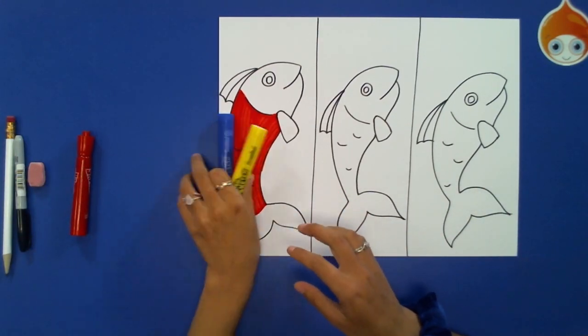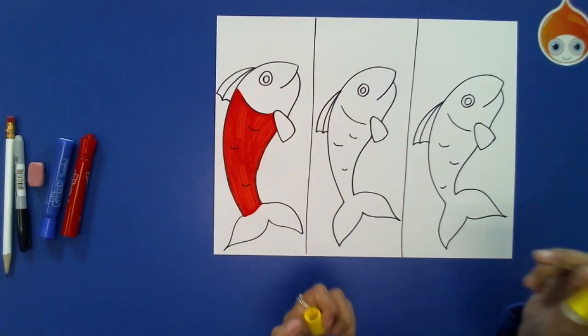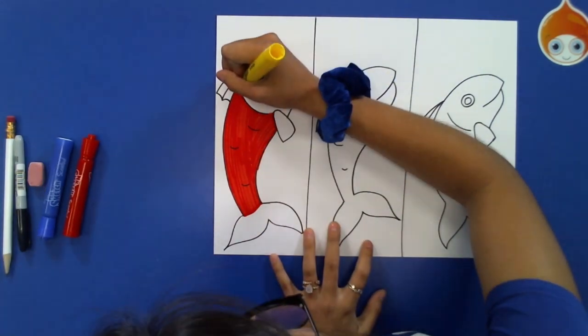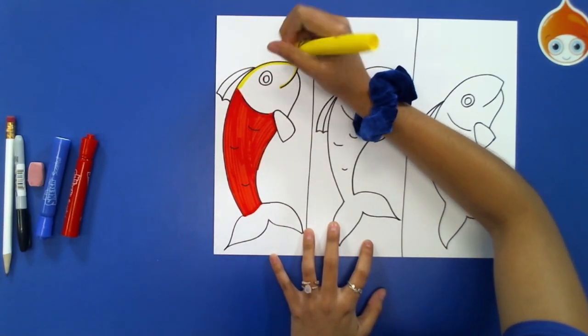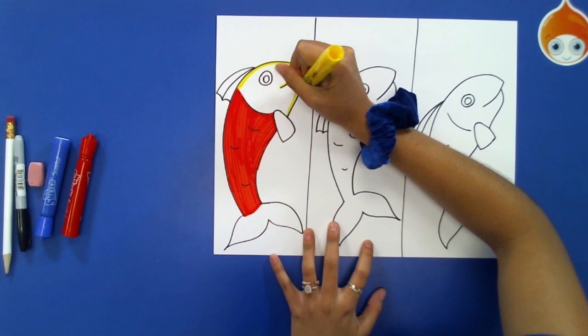Alright, so now I have my body filled in with red. Next, I'm going to take my yellow and fill in the top half of the body, the face. And I'm going to outline using the tip of my marker.